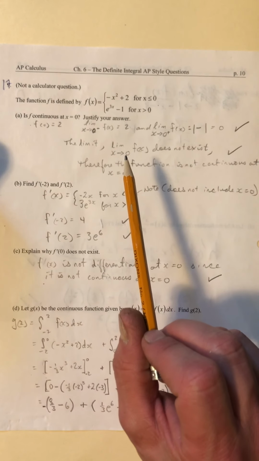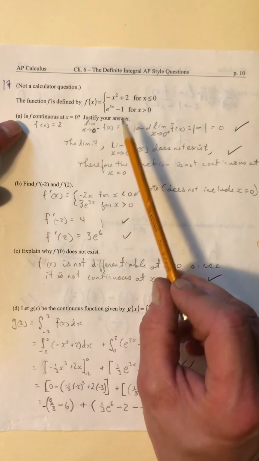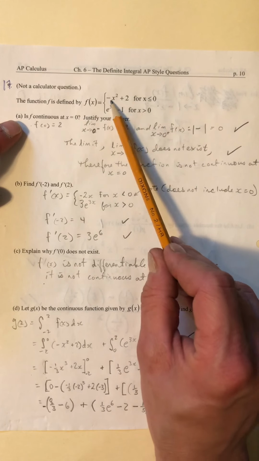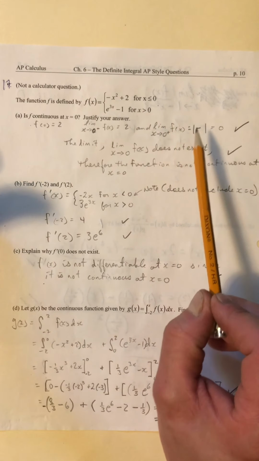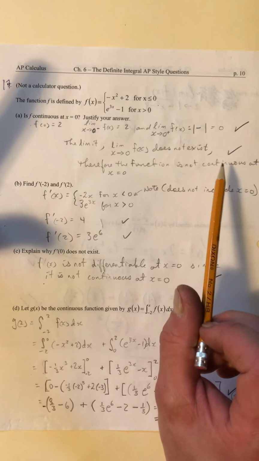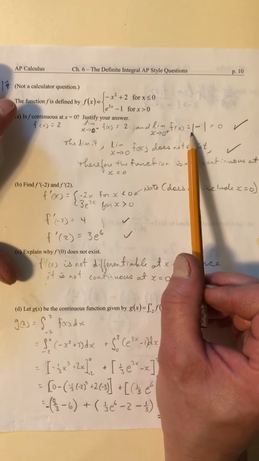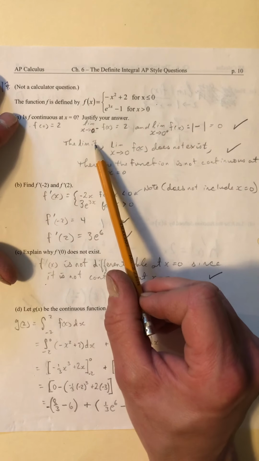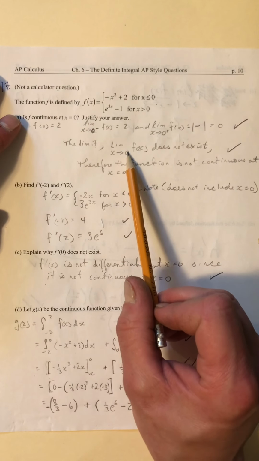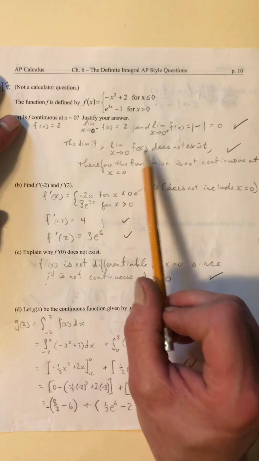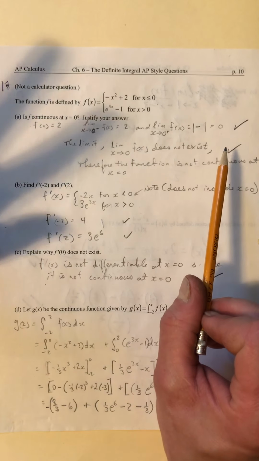Remember, there's 3 things for continuity. So first you check, does it exist at 0? So you plug it in here. Yes, it does. Second thing, does the limit exist at 0? So the left gives you 2 and the right gives you 0. Therefore, the limit as x approaches 0 of f of x does not exist.